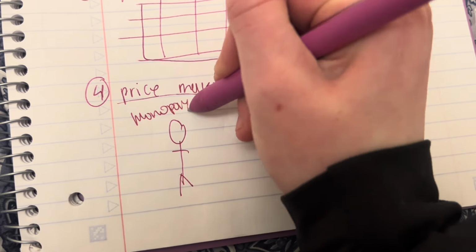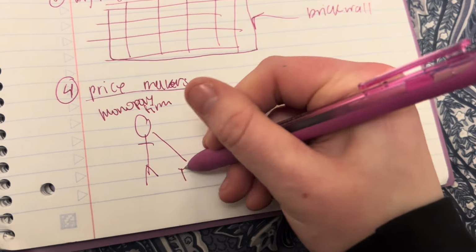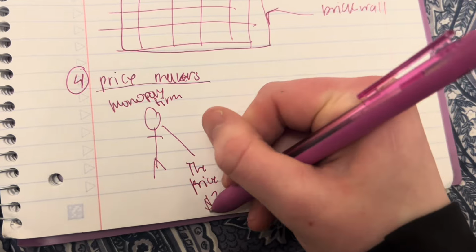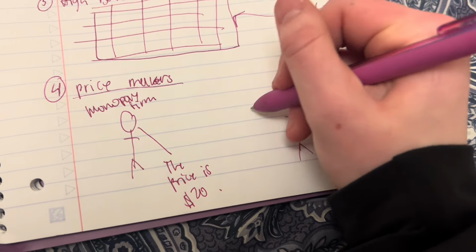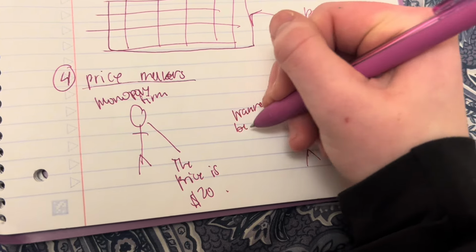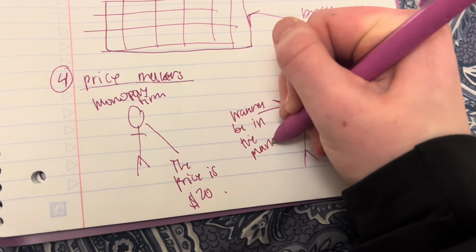They set the price, unlike firms in competitive markets. This is because since they are the only firm in the market, they just get to pick the price, which also connects back to why there are high barriers, because monopolies make the prices really high.